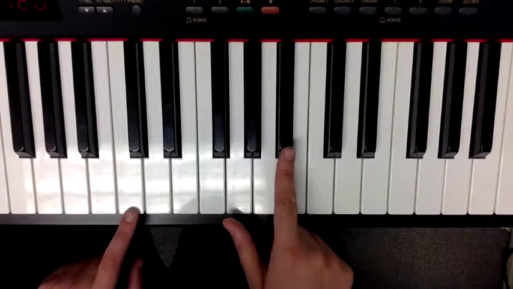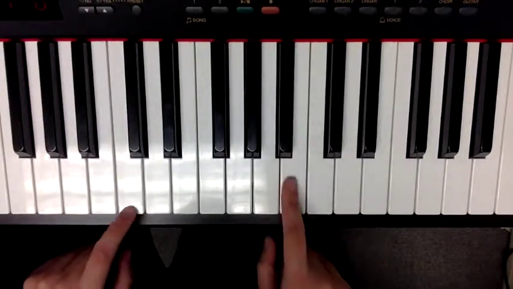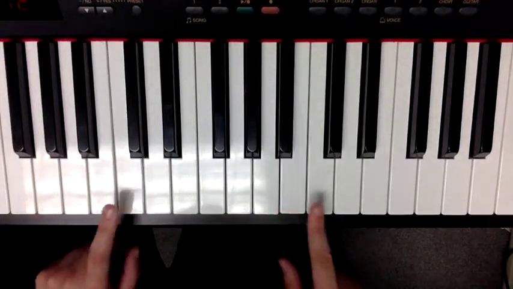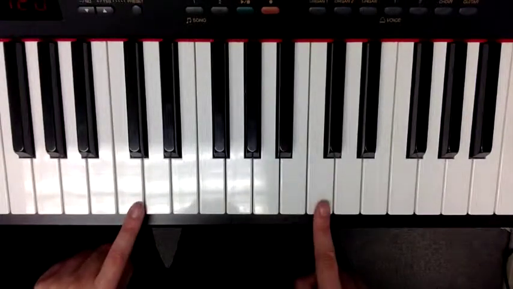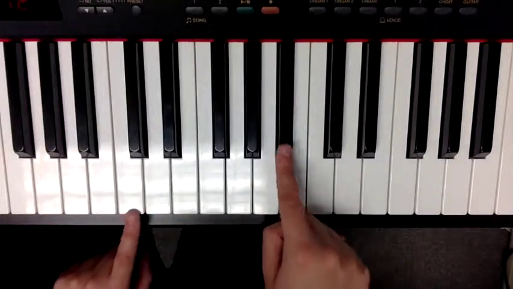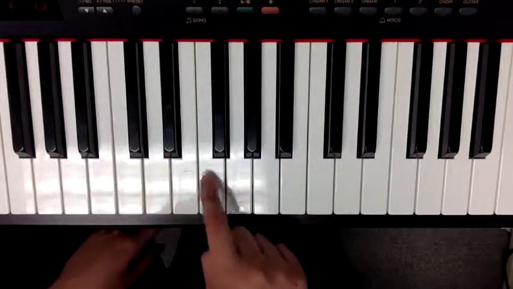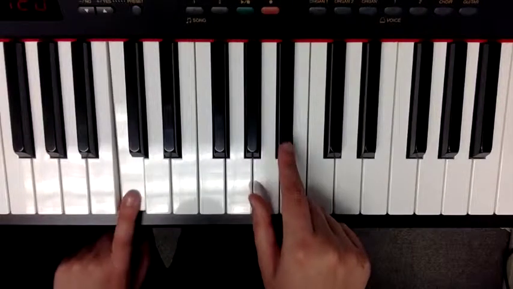A minor 7th sounds like this, compared to a major 7th. Notice that the major 7th is only a half step away from the octave, from the same notes. The minor 7th has 1, 2, 3, 4, 5, 6, 7, 8, 9, 10 half steps.